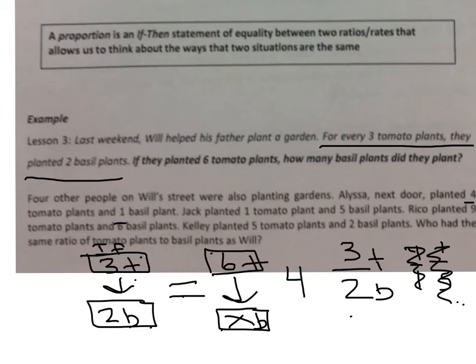Rico planted 9 to 6, so if I write 9 to 6, are these two ratios equal? You can see the bottom's getting 3 times bigger and the top's getting 3 times bigger. That means they are truly equal. And finally, Kelly is 5 to 2. Well, 3 to 2 and 5 to 2 can't match. They're not going to be the same number. So basically, we know it is Rico.